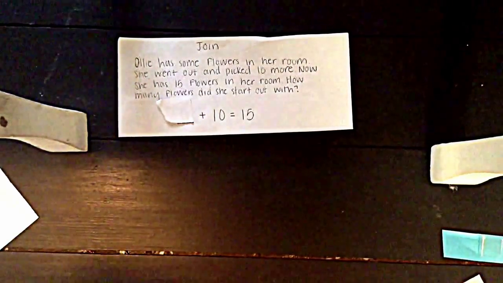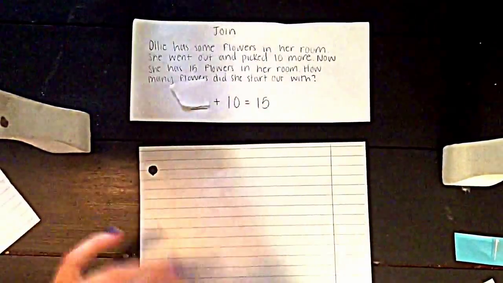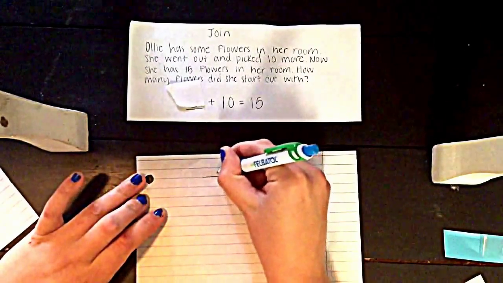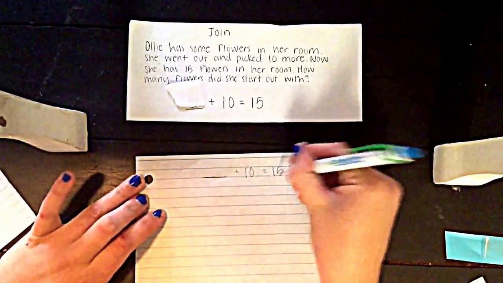So we're going to figure out this problem using the linear model. I'm going to go ahead and write down my equation. And this is that abstract form that scares away some people. So I'm going to show you how easy it can be just by using some manipulatives.